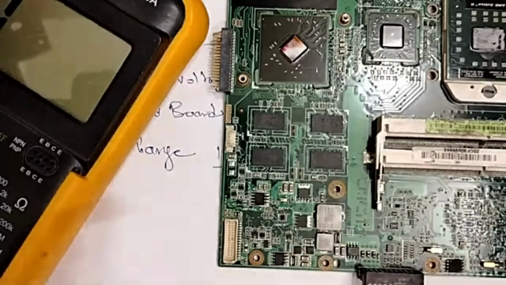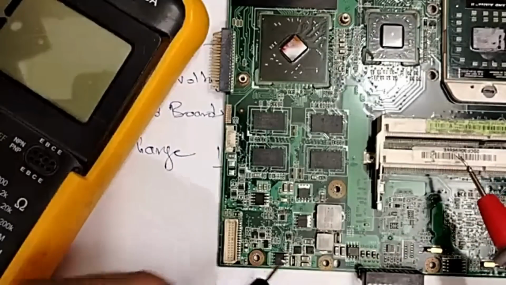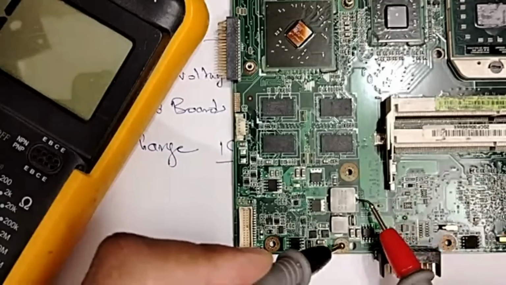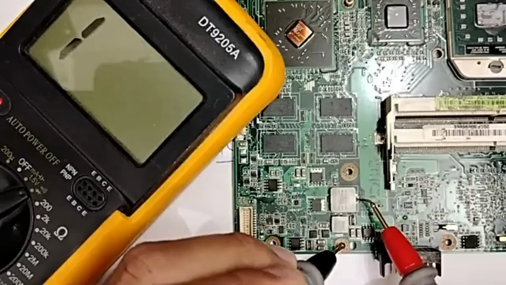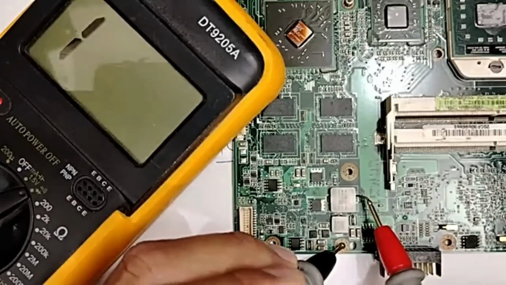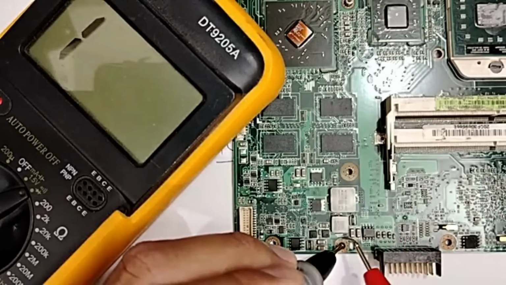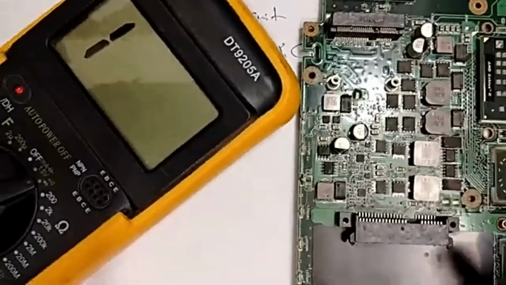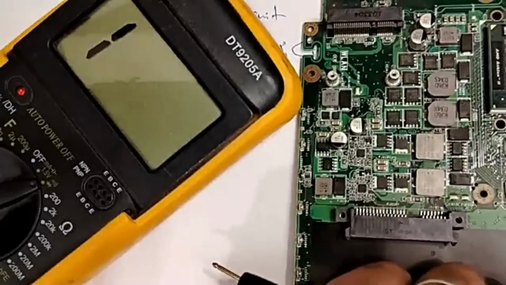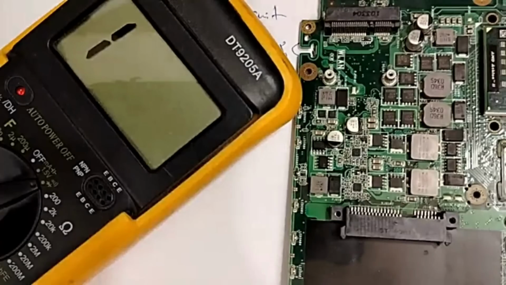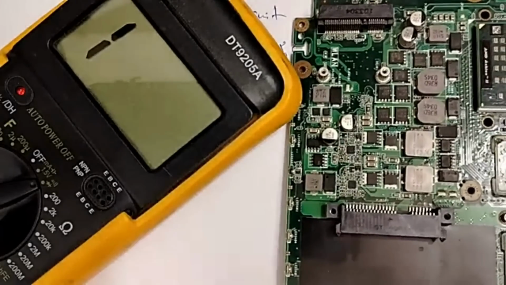For example, for this coil here, if I put one probe in the ground and check this coil to ground, do you see in the multimeter? No continuity, no reading. This one is the same. This is the trick, the shortcut that we can use to identify a short circuit very easily and fast.